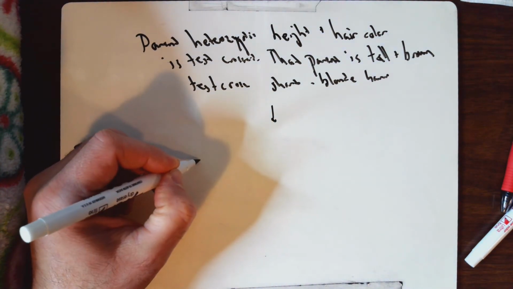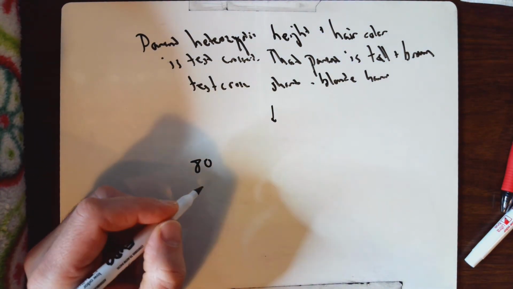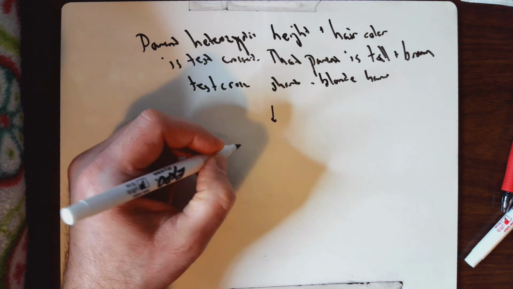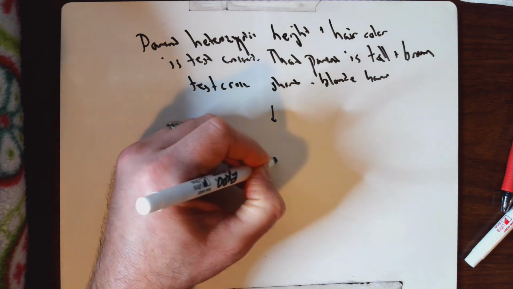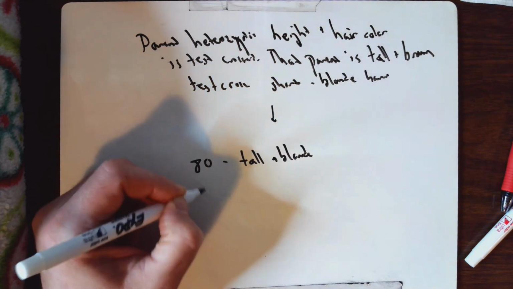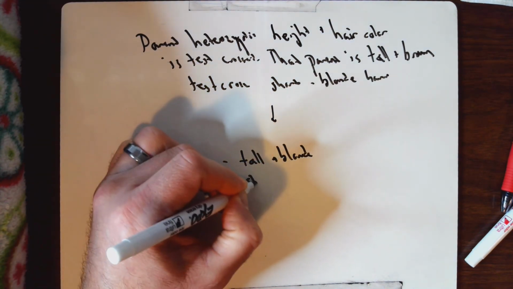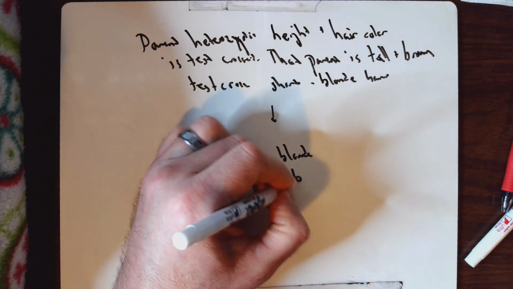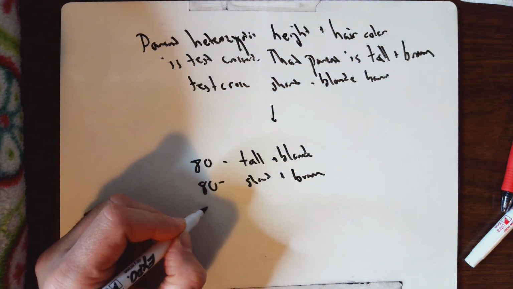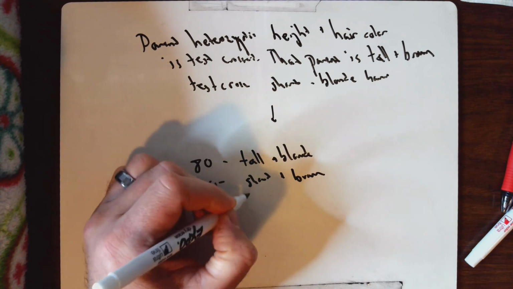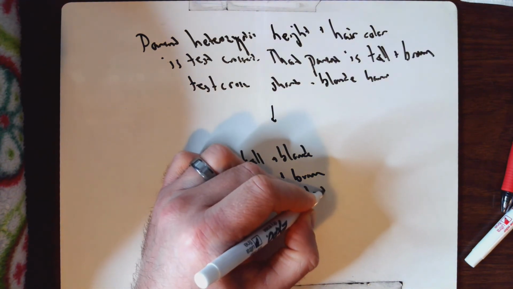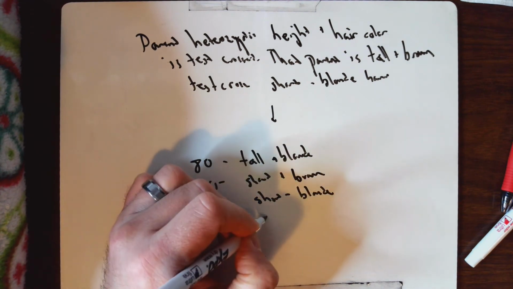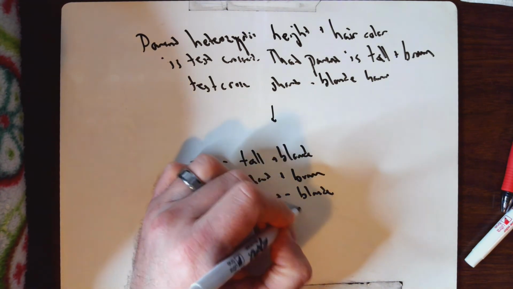Let's say that 80 of their offspring are tall with blonde hair, and 80 of their offspring are short with brown hair, and 20 of their offspring are short with blonde hair, and 20 of their offspring are tall with brown hair.